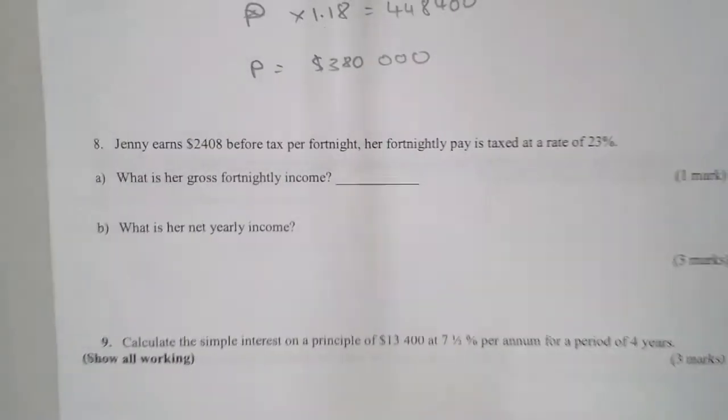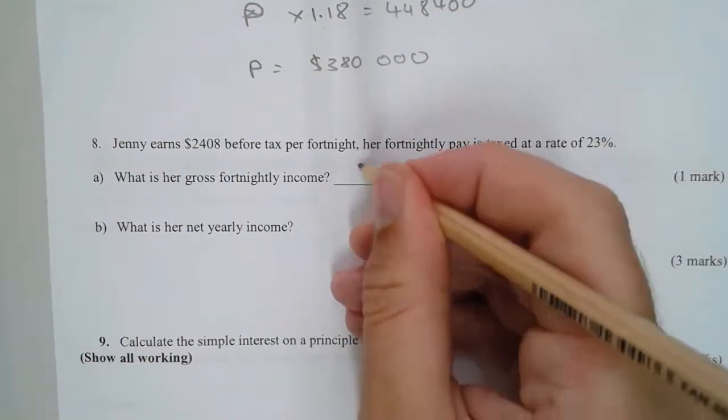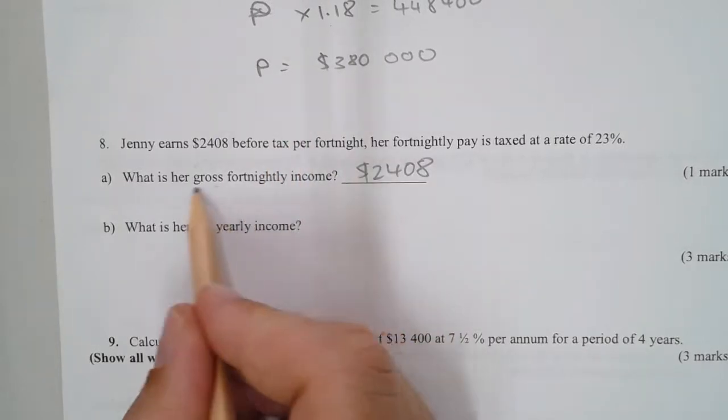Number 8. Jenny earns $2,408 before tax per fortnight, and her fortnightly pay is taxed at a rate of 23%. What is her gross? Well, gross means before tax, so it actually tells us that in the question, 2,408. So you need to know your terminology there.